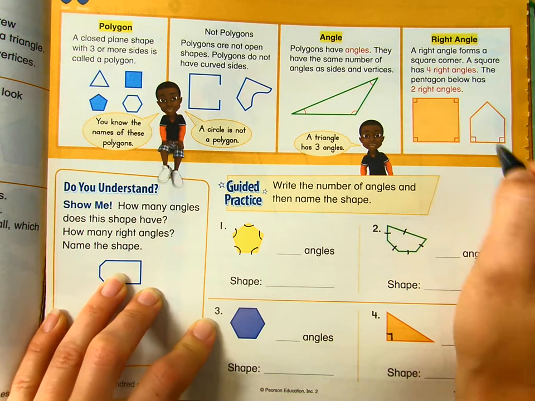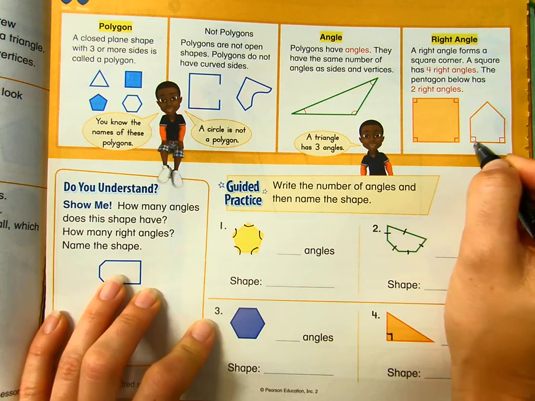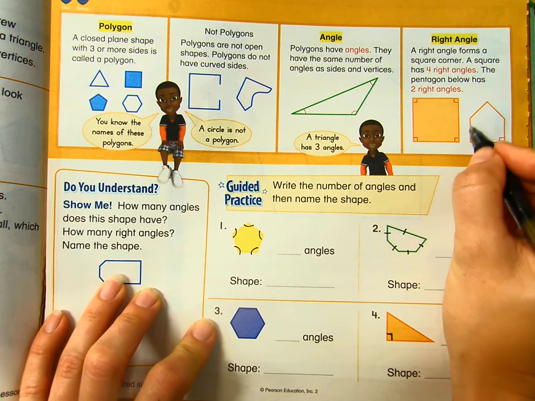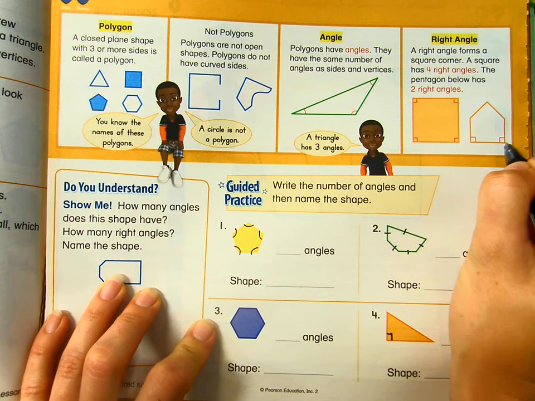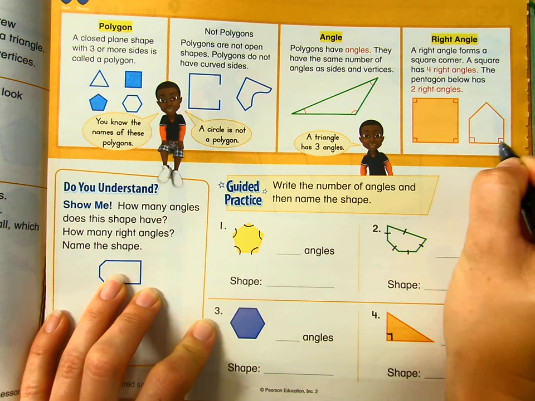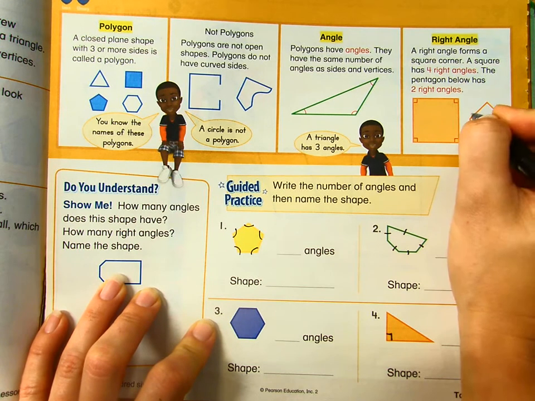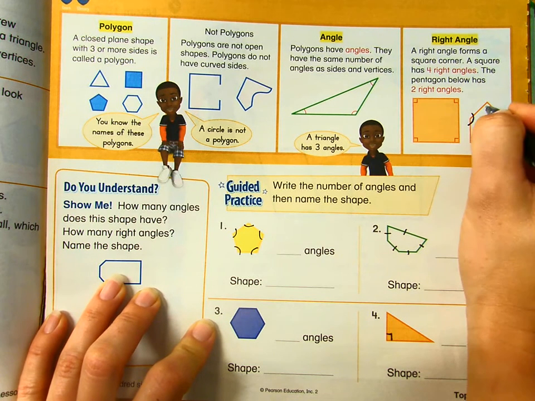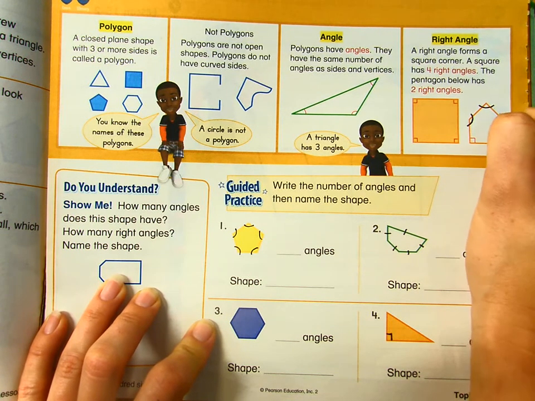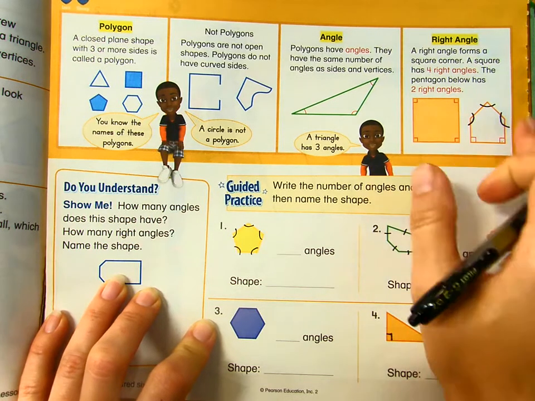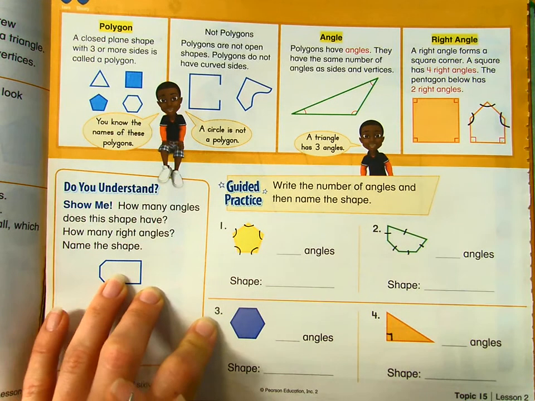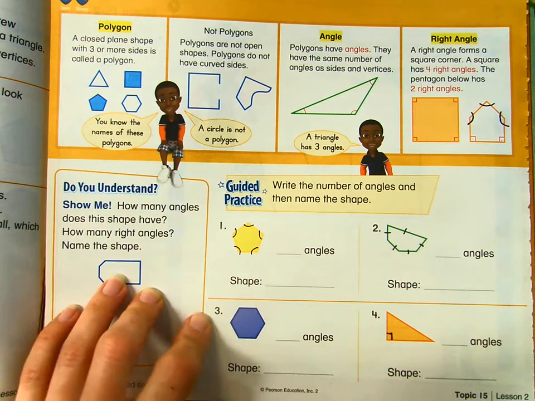pentagon over here, you will have some angles that are right angles and some angles that are not. So these 2 lines go straight up and down and straight sideways, and we see 2 right angles in the corner, but because it's 5 sides and 5 vertices, there's actually 5 angles here. So 3 of these angles are not right angles because they don't go straight up and down and straight sideways.